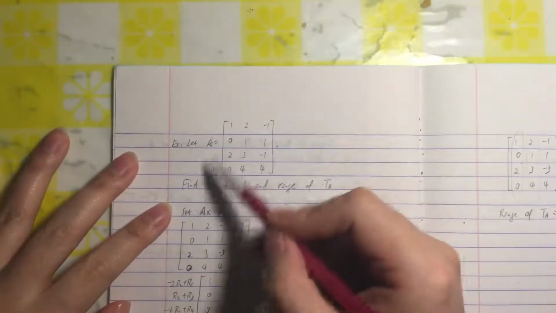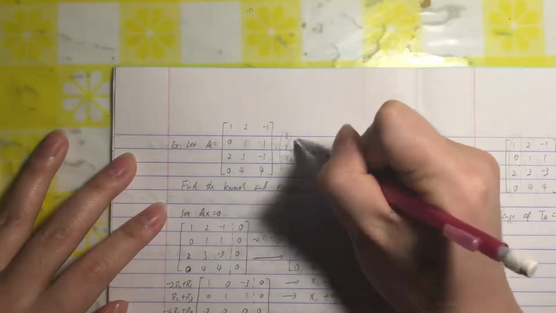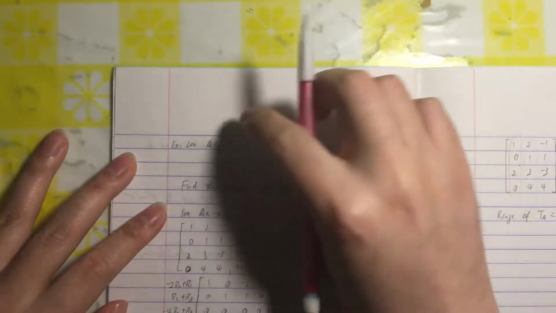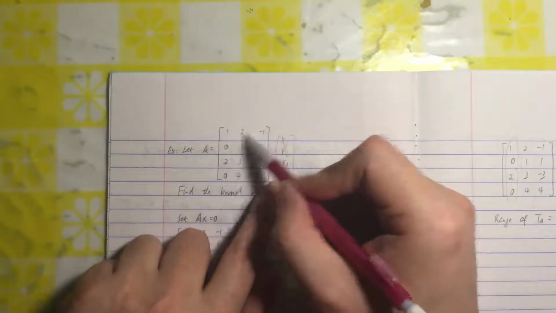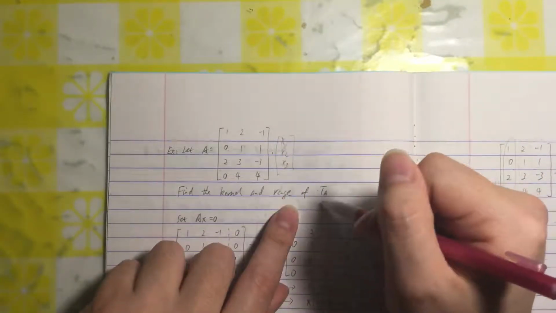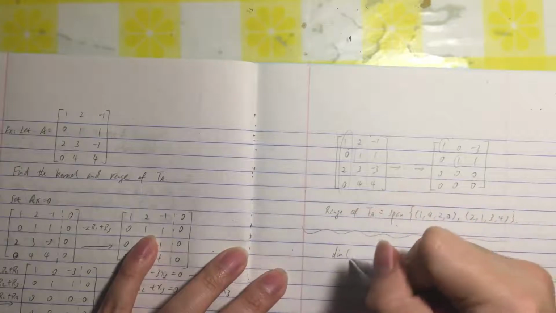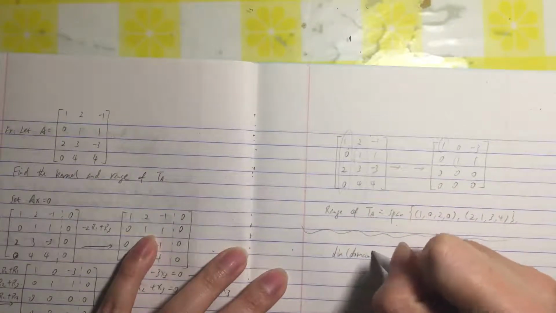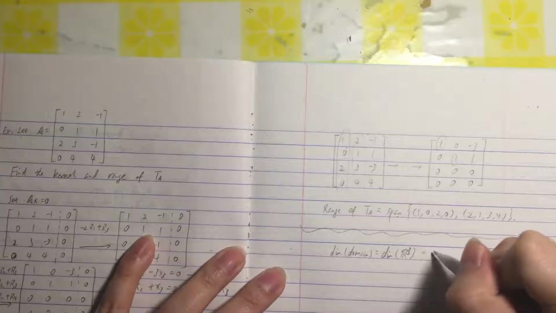Here, for this matrix A, we can multiply this matrix by a 3 by 1 matrix, or any 3 by 1 column vector, which means the domain of the transformation T sub A is R3. So the dimension of the domain is the same as the dimension of R3, since the domain is R3. And the dimension of R3 is 3.